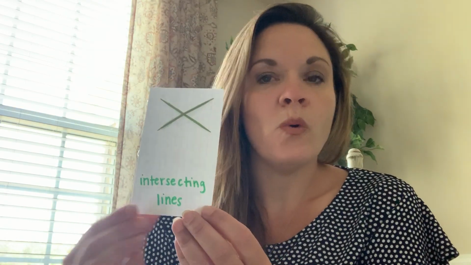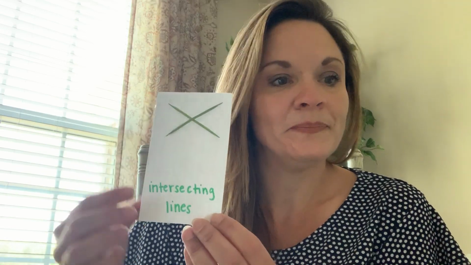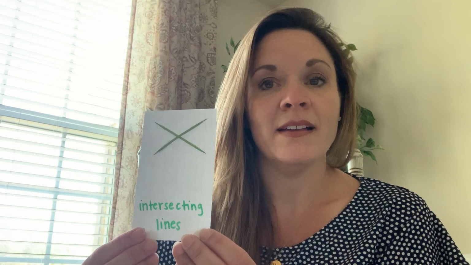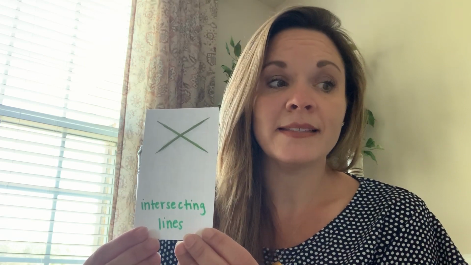What are real-world examples of parallel, perpendicular, and intersecting lines? Perhaps you've noticed when two streets meet, we call it an intersection. Intersecting lines have exactly one point in common. Some letters that are examples of intersecting lines are X's and T's.